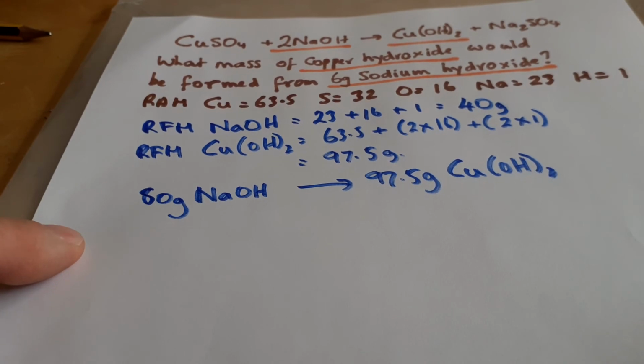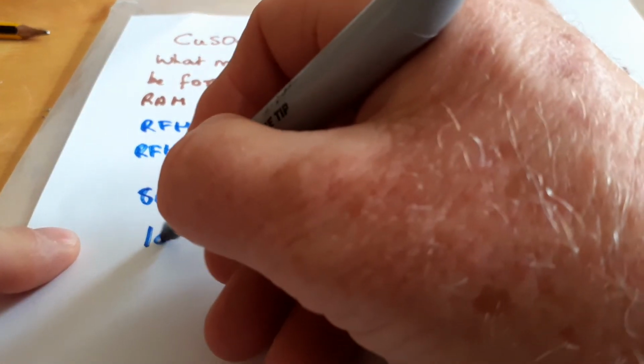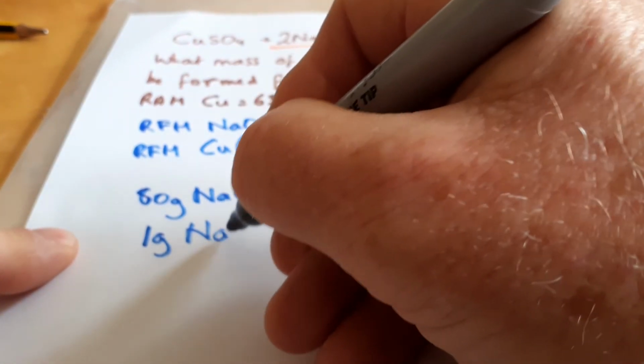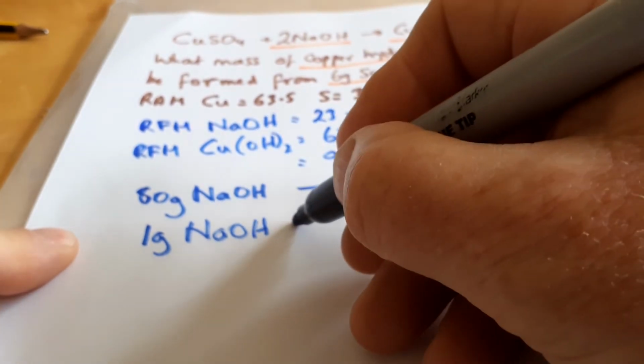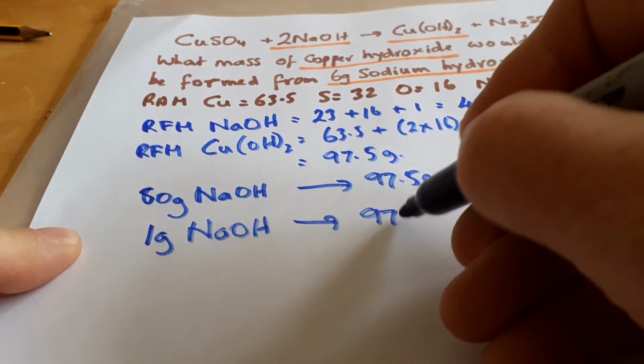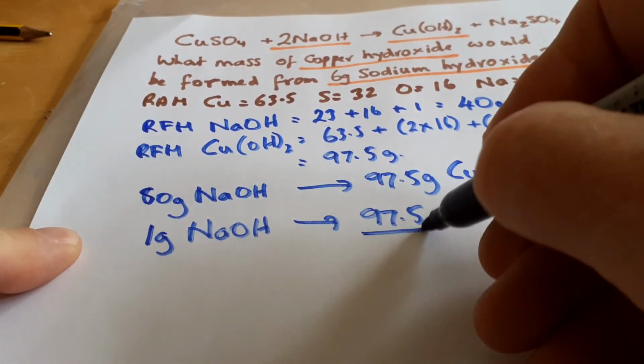So work out next what 1 gram of sodium hydroxide will form. So that will be 97.5 divided by 80.